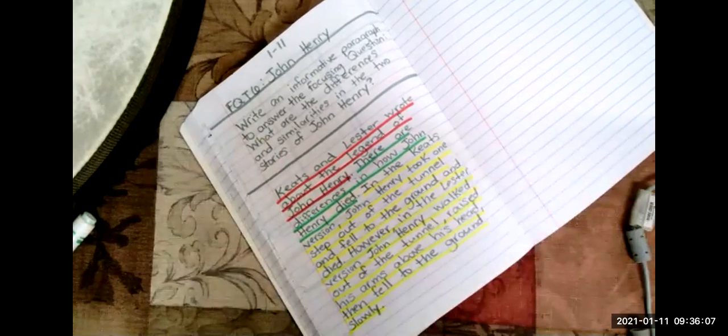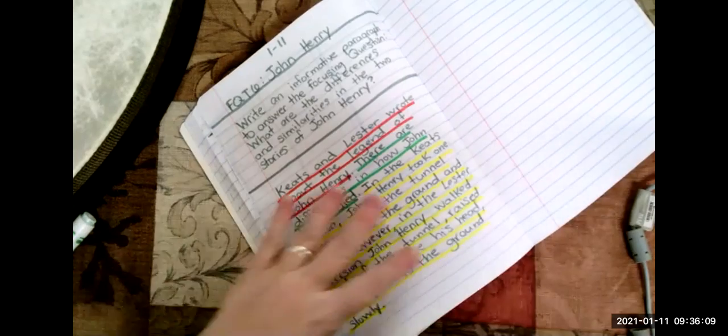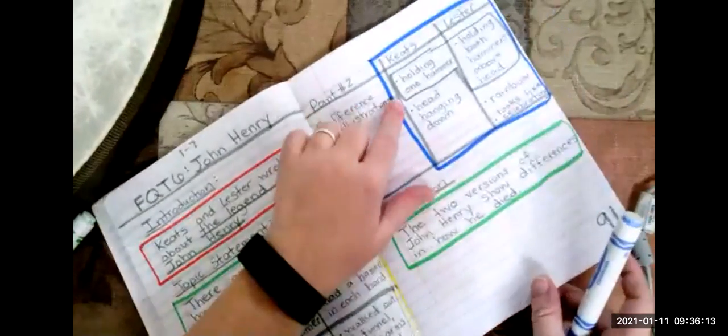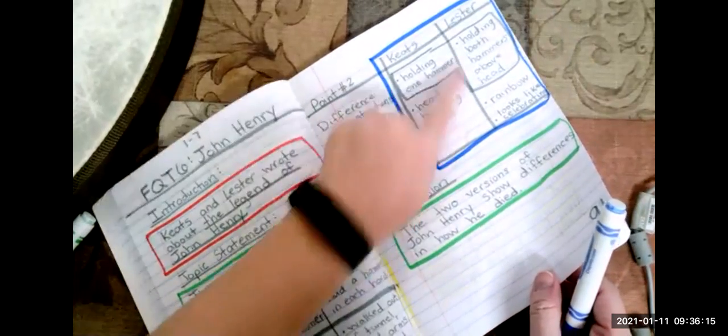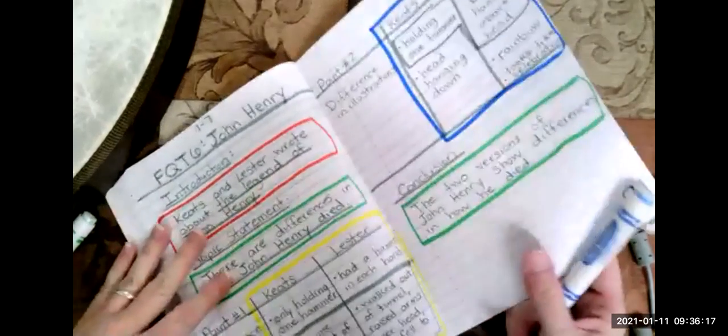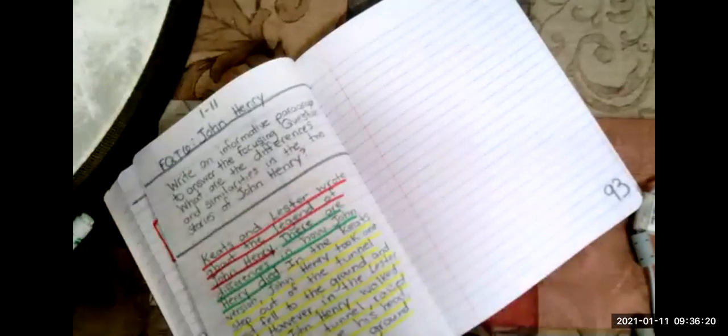Okay, so now I'm going to look at my second point of evidence, which is about the illustrations. Remember, in the Keats version, he's holding one hammer, and in the Leicester version, he's holding both hammers above his head.